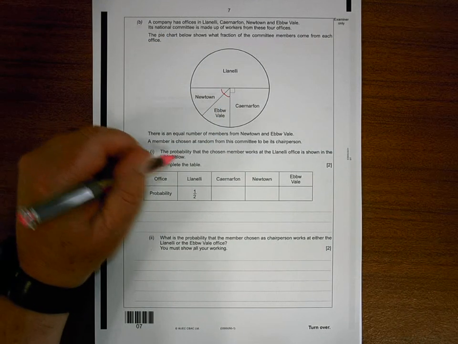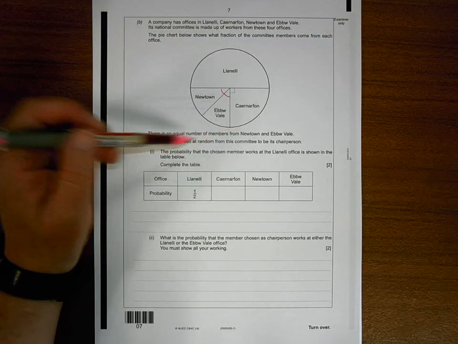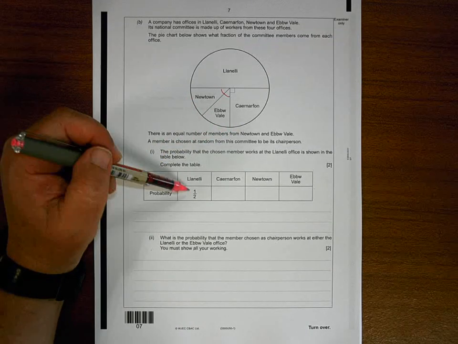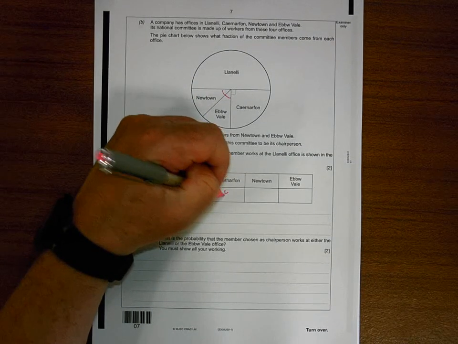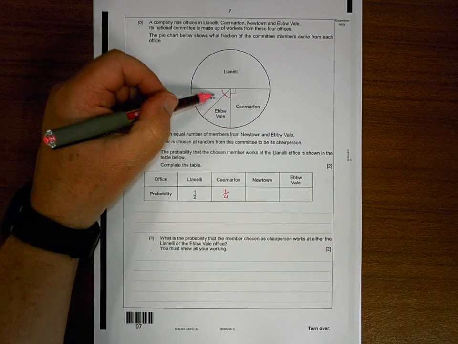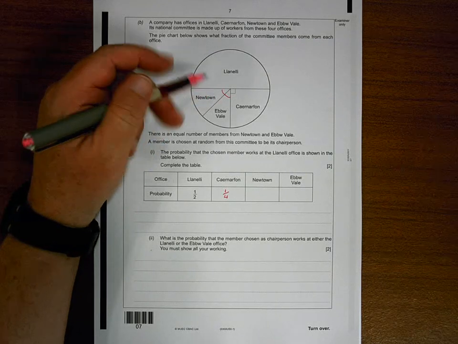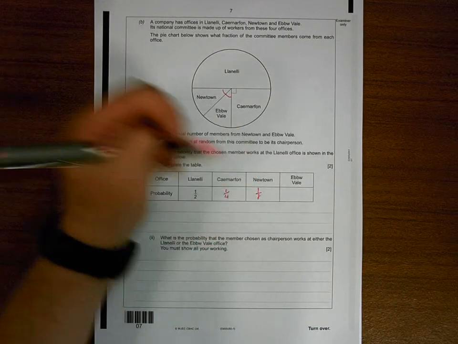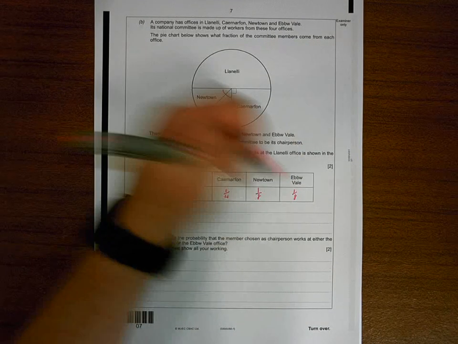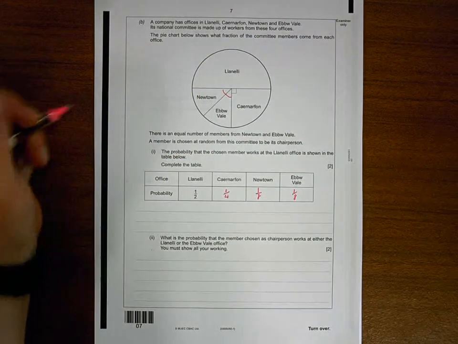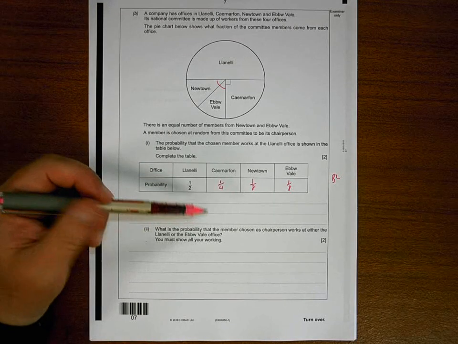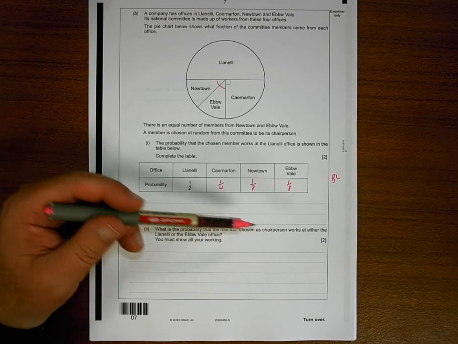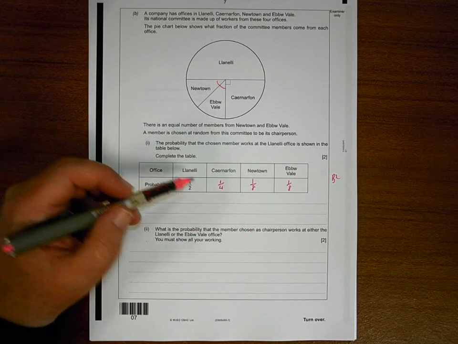The probability that the chosen member works at Llanelli is shown in the table below, half. Carnarvon, hopefully you can see that's a quarter of a slice. And for these two, they're going to be half of a quarter. Half of a quarter is an eighth. So they'd both be an eighth. 2 marks for that.